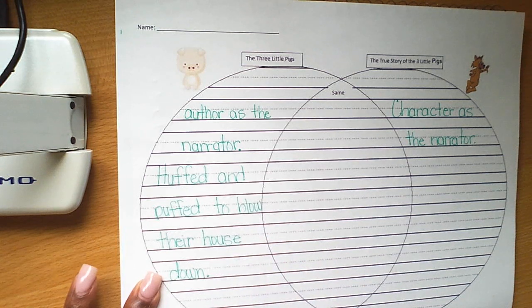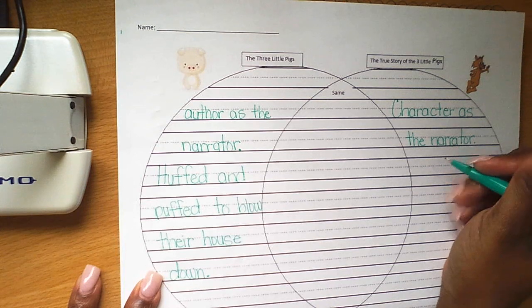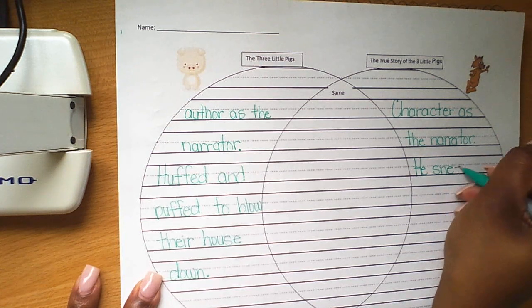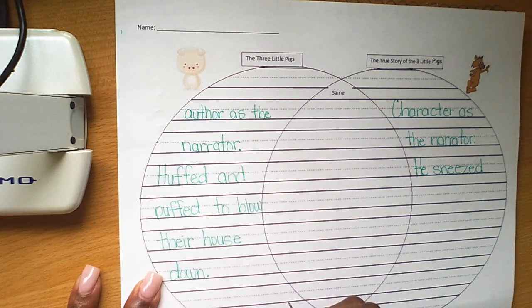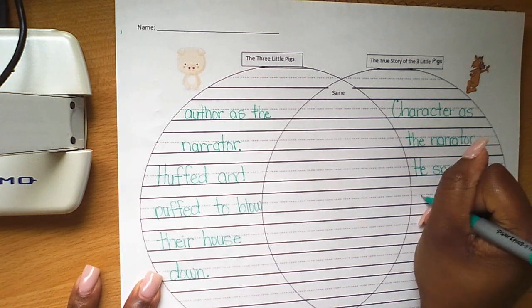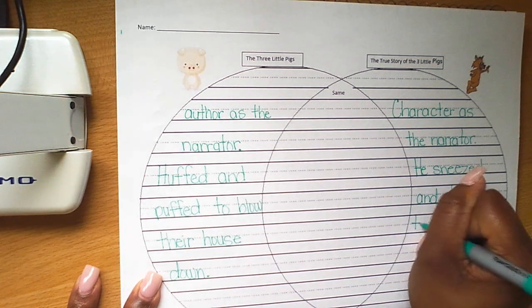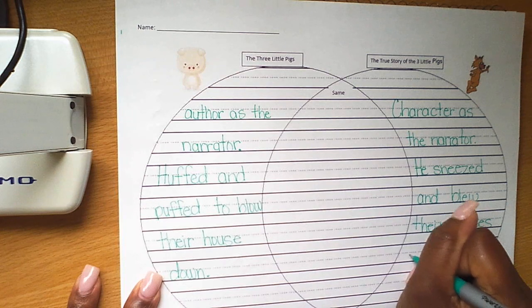Now, in The True Story of the Three Little Pigs, he did not huff and puff to blow their house down. He sneezed. He huffed and snuffed, and he ended up sneezing, and it blew their houses down. So we're going to write, he sneezed and blew their houses down. Do you see how I'm comparing the things that are different? Or right now I'm contrasting, because these are different between The True Story of the Three Little Pigs and The Three Little Pigs. He sneezed and blew their houses down.